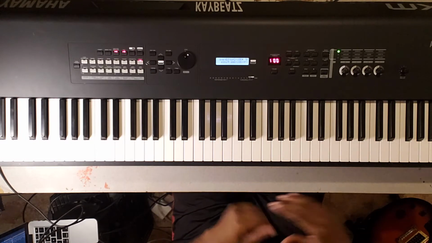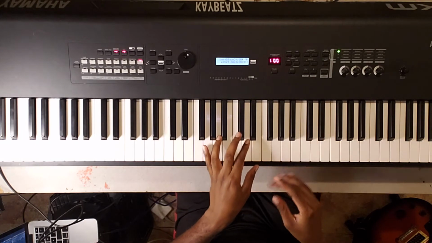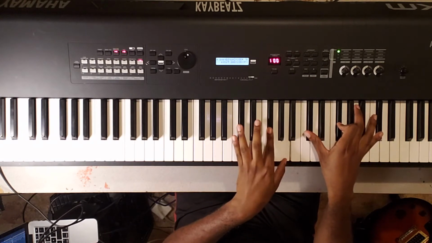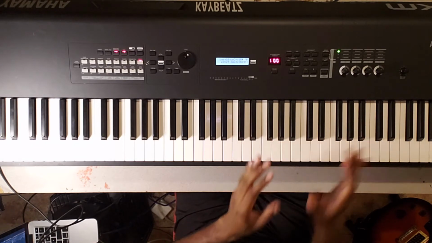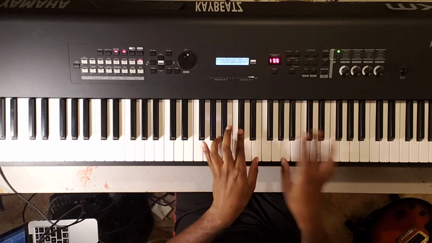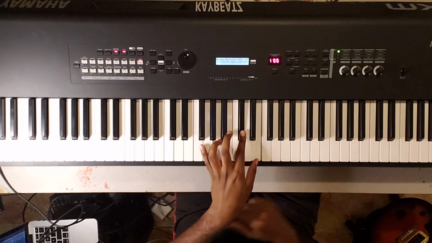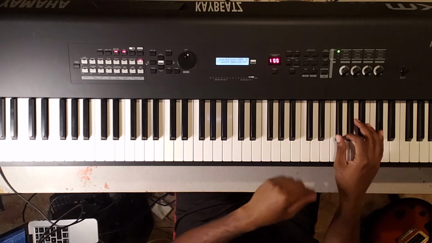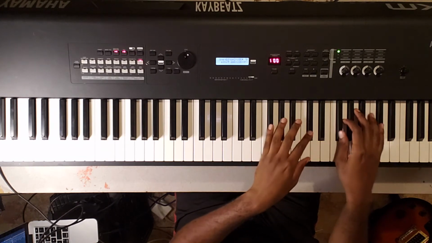Okay, we're gonna be in the key of A flat. The thing about this is most trap music, you will hear they start on the minor. So that's the sixth of the key of E flat major.